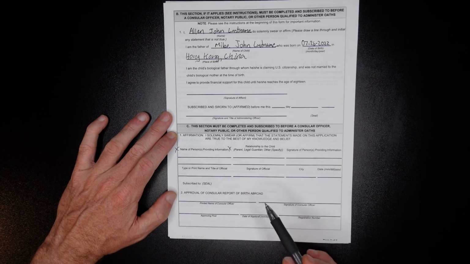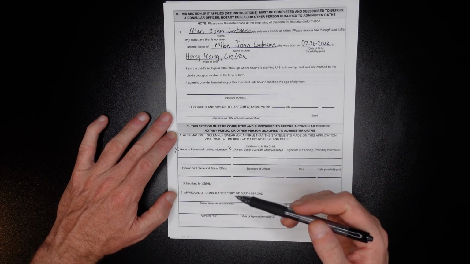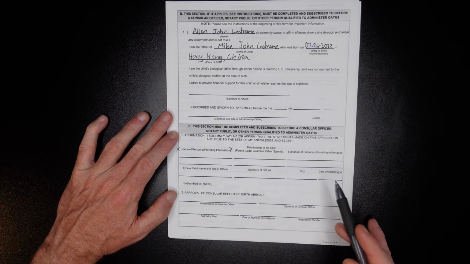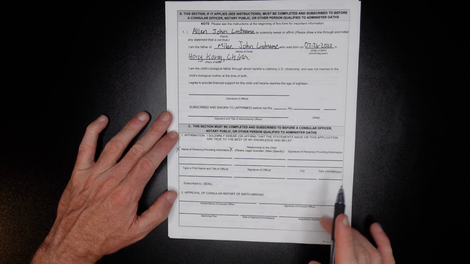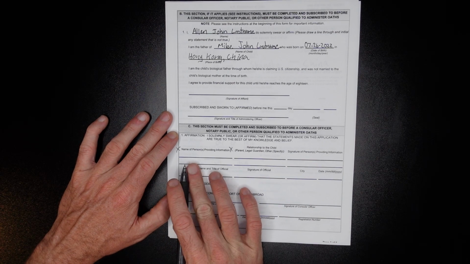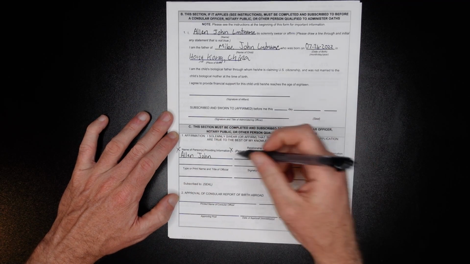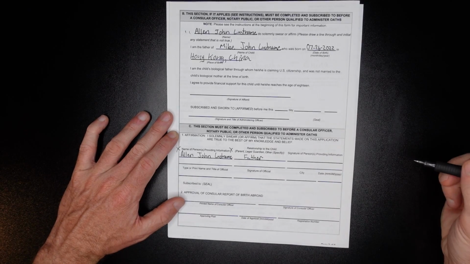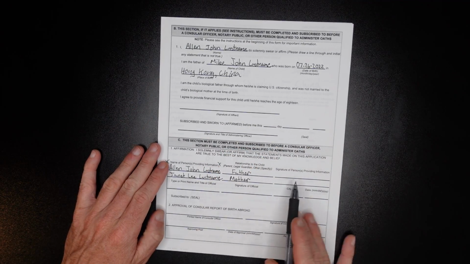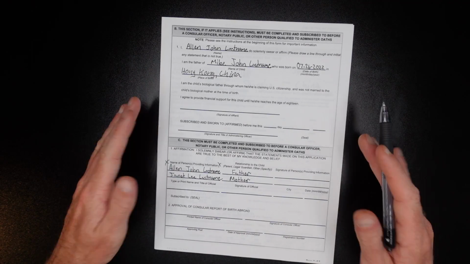Coming down to section C here, everyone that's filling out this application will continue on through here. However, again, we're not going to sign anything until we get in front of the oath officer. We can put our names down here and our relationship to the child. So here we could say Alan John last name is the father, and that Janet Lee last name is the mother. And that's all we're going to include until we get in front of the oath officer.